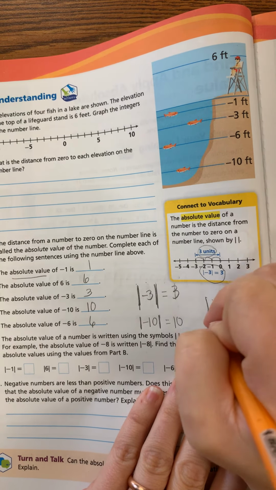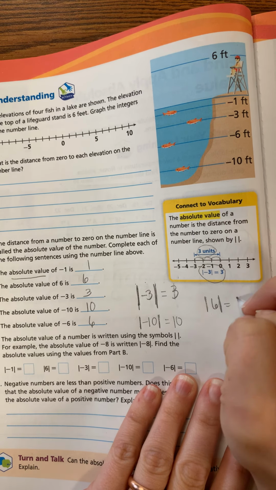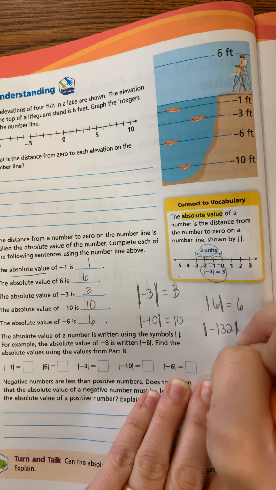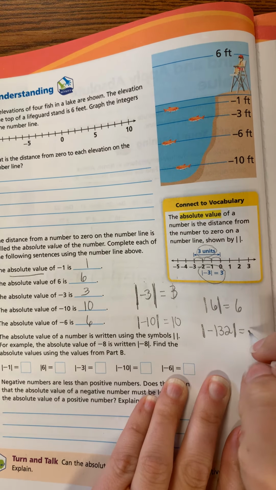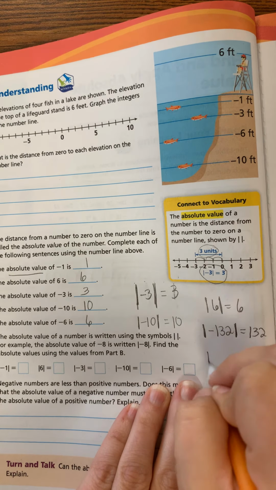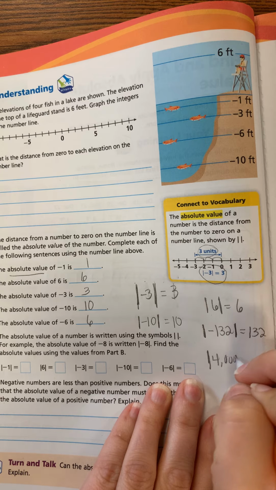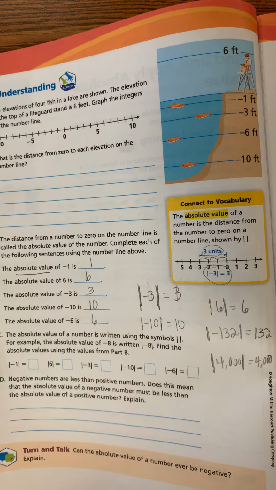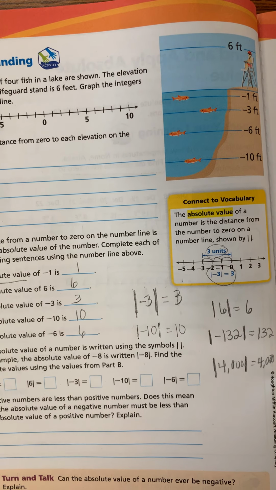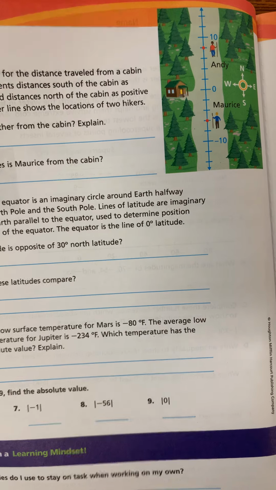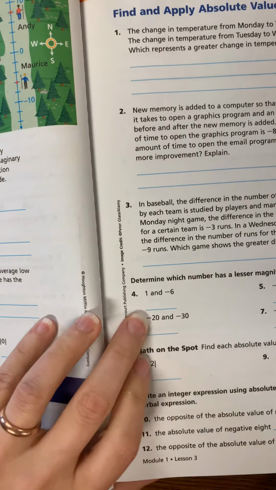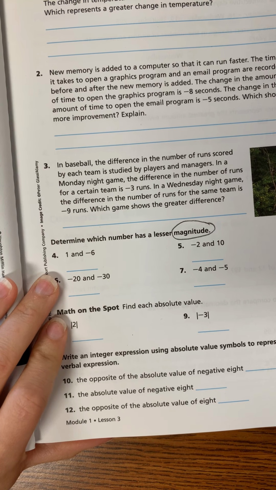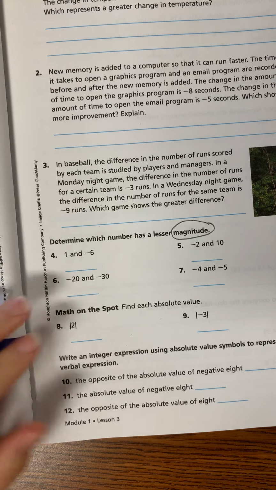The absolute value of 6 is 6. The absolute value of negative 132 is, what do you think? 132. The absolute value of 4,000 is 4,000. It's just the number of spaces each number is away from 0. That's all absolute value is. All right, let's see. Oh, here's another good word. It says magnitude. So that's another way you can think about absolute value. It's the number's magnitude, which is another way of saying its distance away from 0.